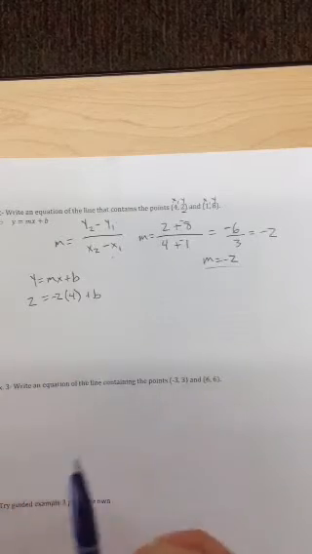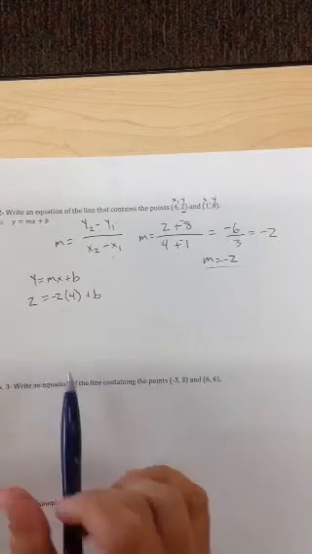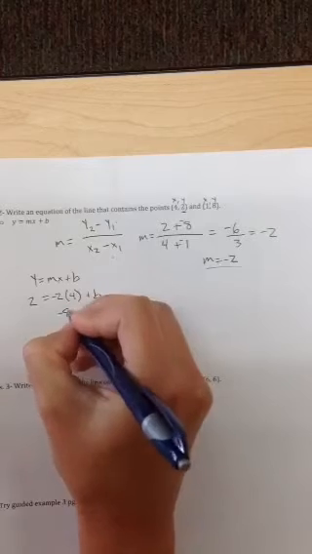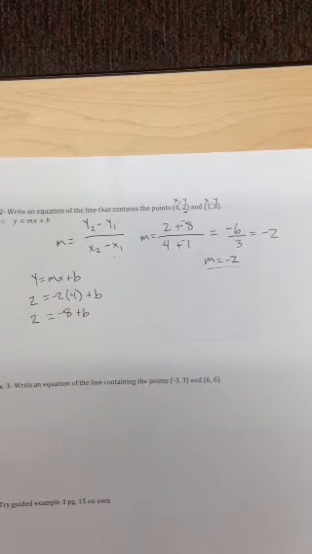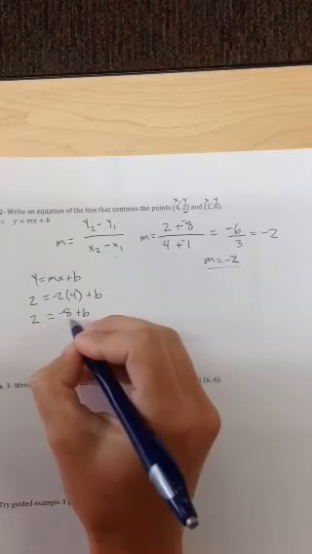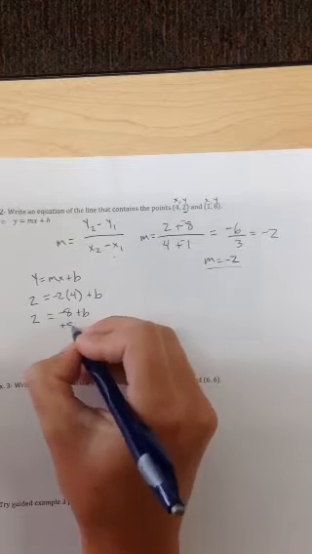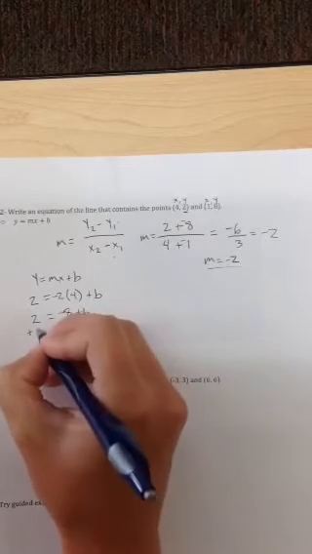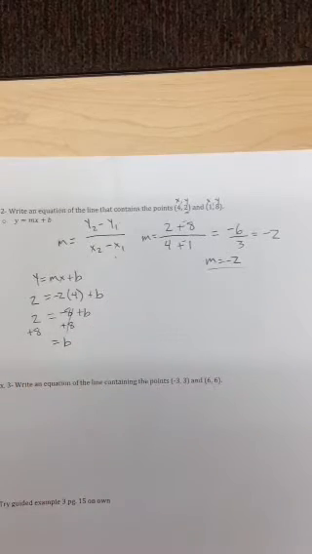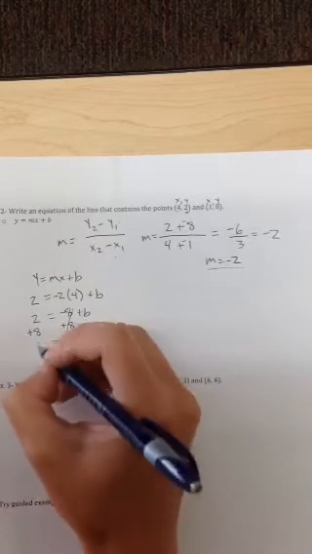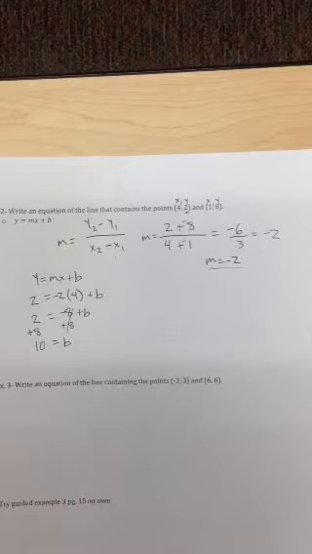Okay, so if I solve that out there, if I took -2 times 4, that would be -8, plus b is equal to 2. And then we remember when we're solving equations, we want to try to get the variable by itself. So to get rid of that -8 there, I would add 8 to each side. That goes away. So on the right side, you'll be left with b. And then on the left side, if you do 2 plus 8, you should get 10.